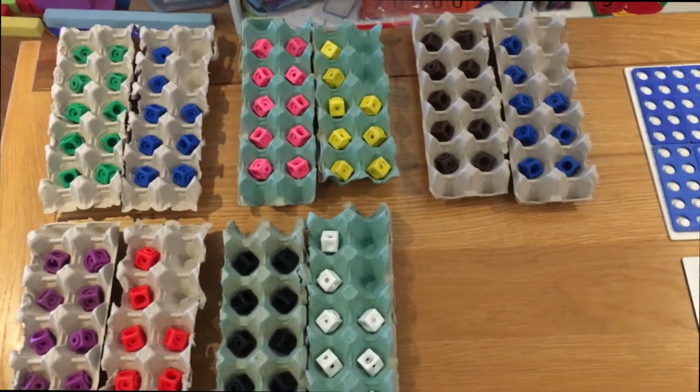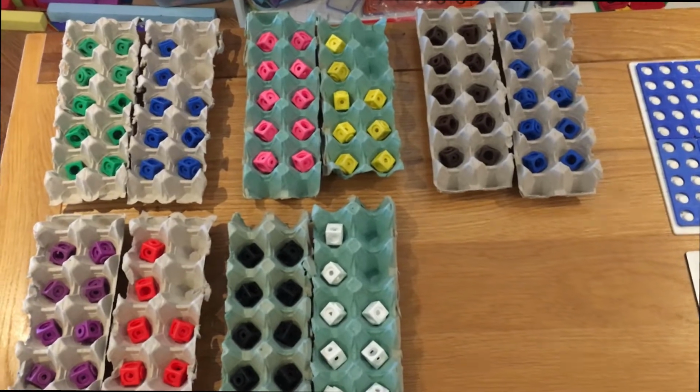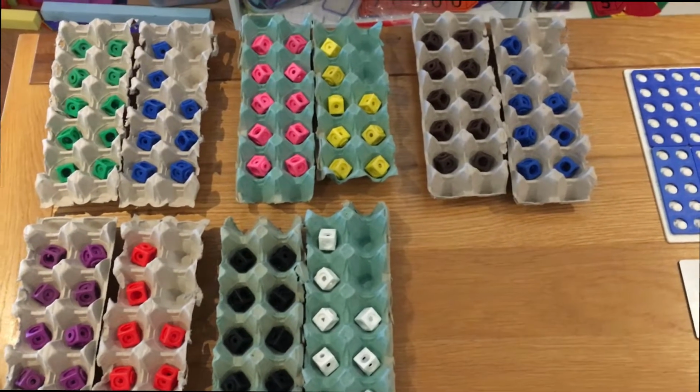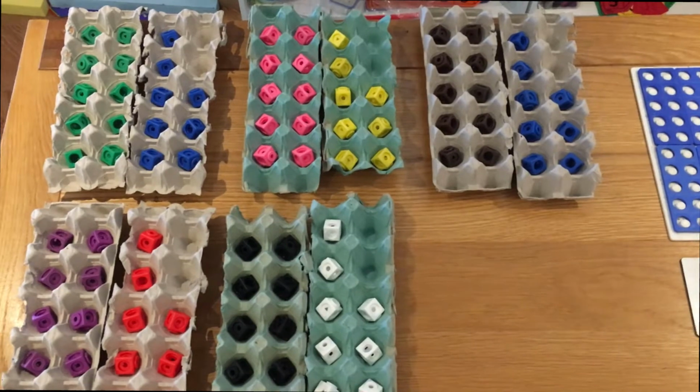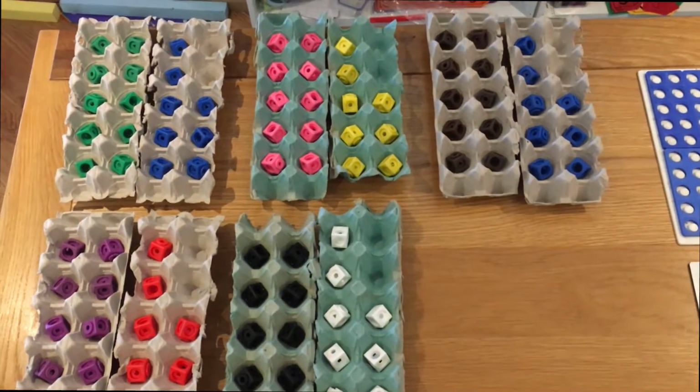I think the key question is, what can you see? What do you notice each time? And how can that help you do this calculation really quickly? Again, pause the video, have a think, and then we'll have a quick look.